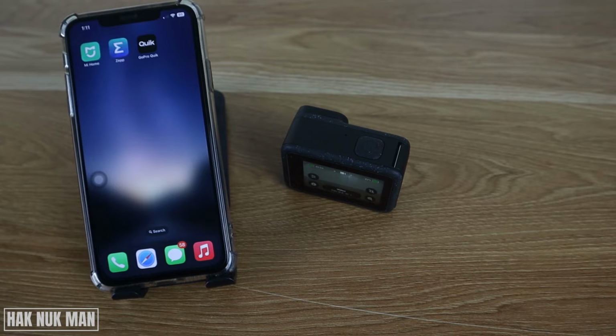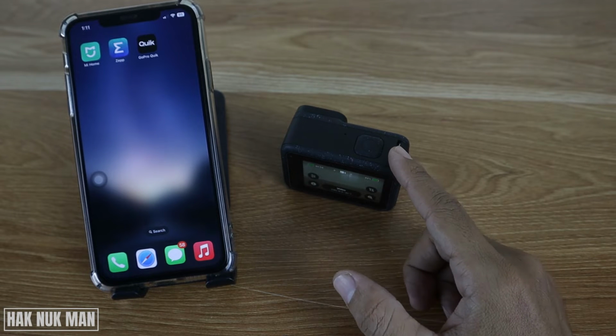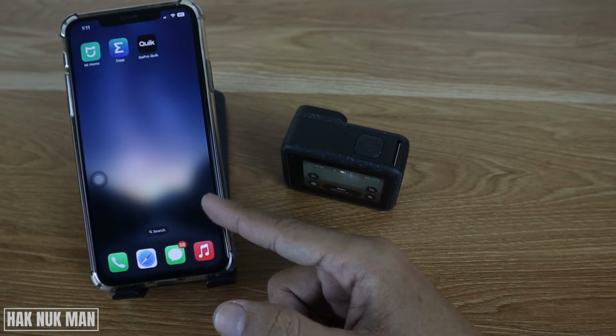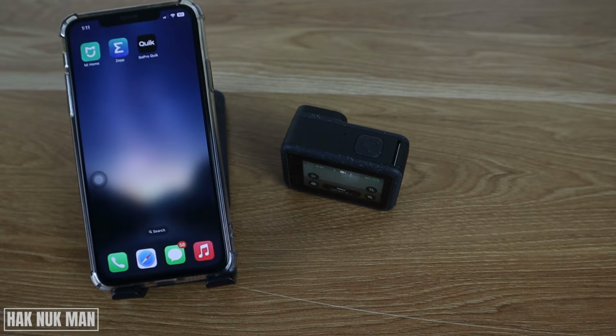Okay, good evening everyone, and in today's video I'm going to show you how you can transfer files, images, or any video from your GoPro to your smartphone without any cable connection.